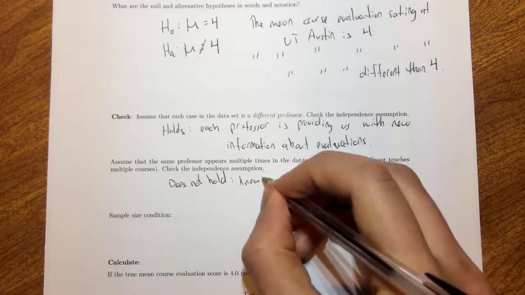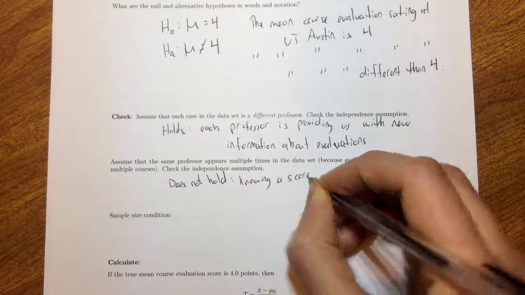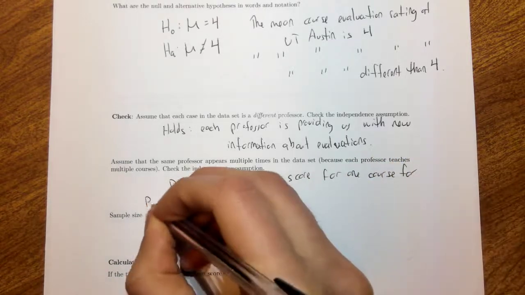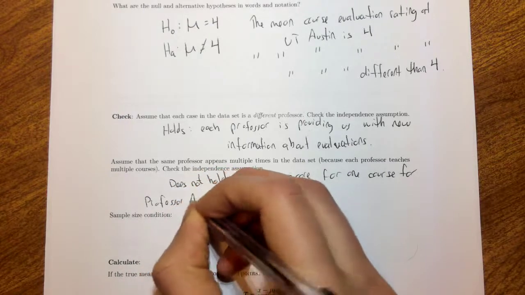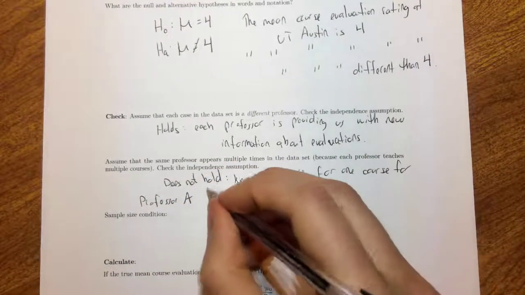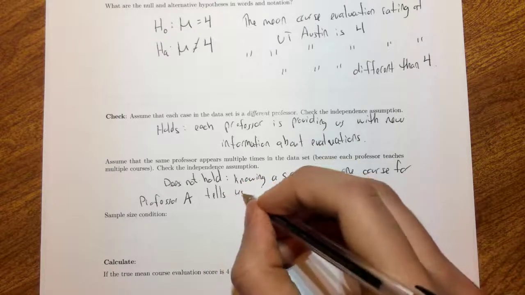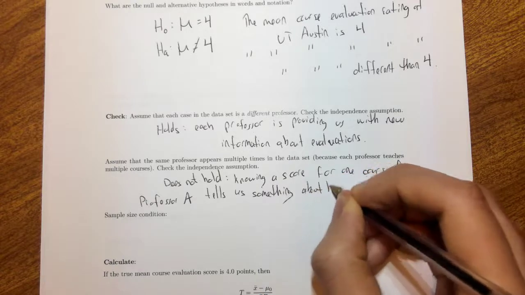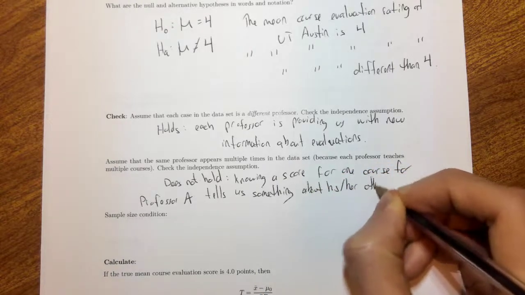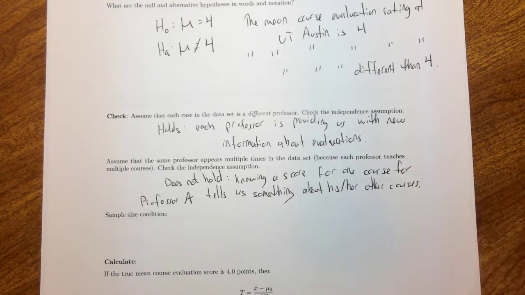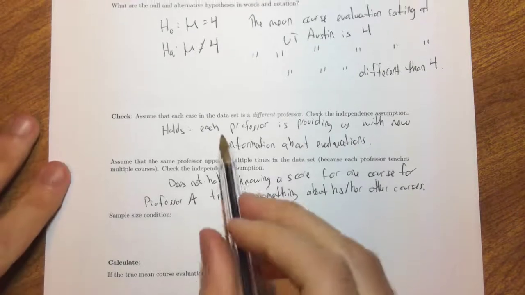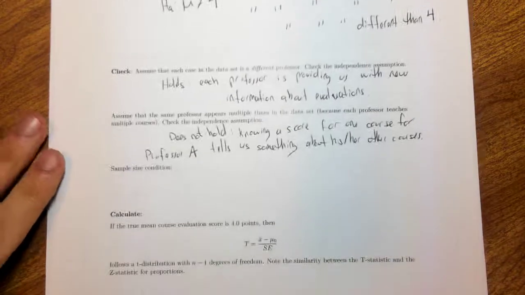The reason is that knowing a score for one course for a given professor, we'll say Professor A, tells us something about his or her other courses. And so in that way, the courses are connected by professor. For now, we're just going to assume that it holds and carry on with the rest of the test.